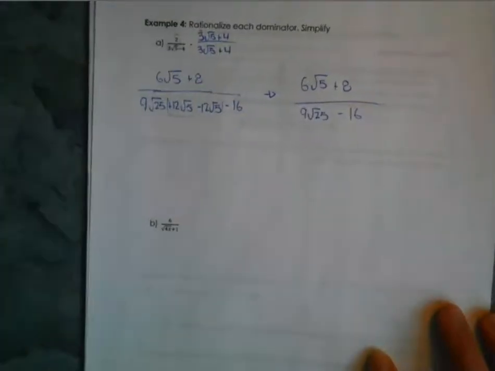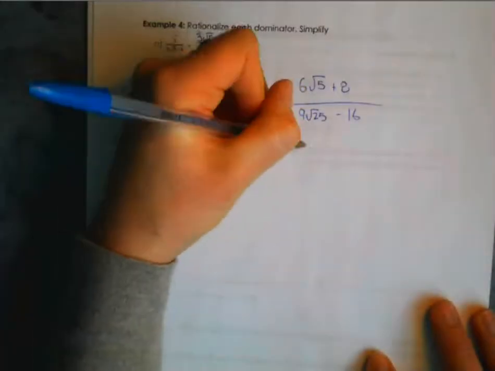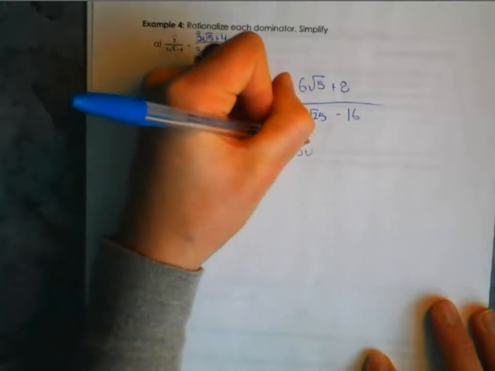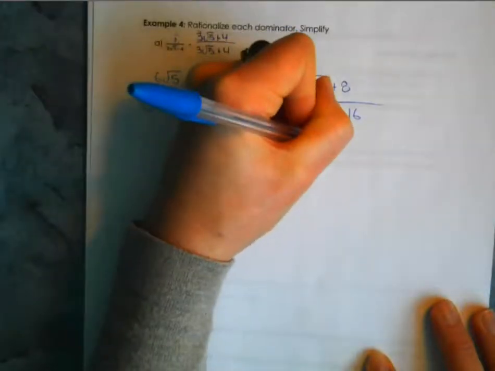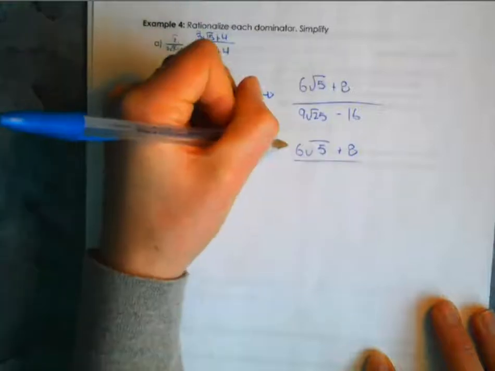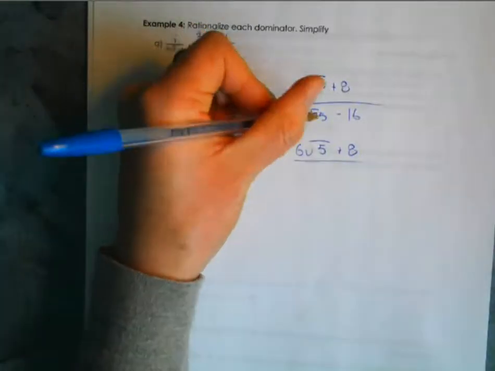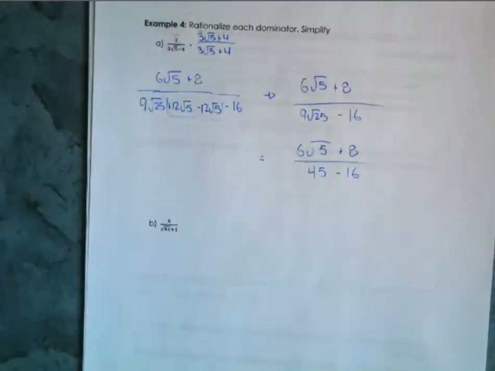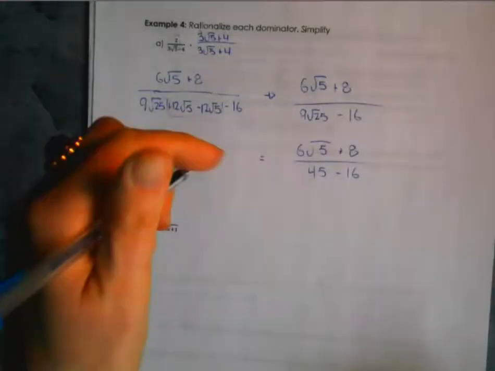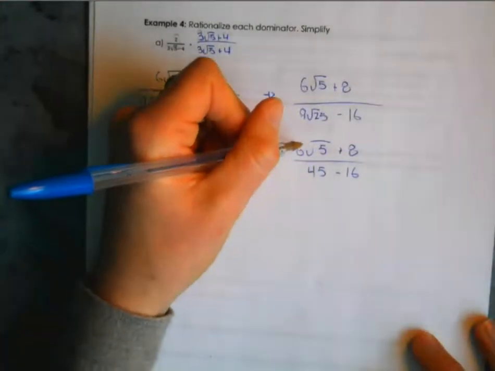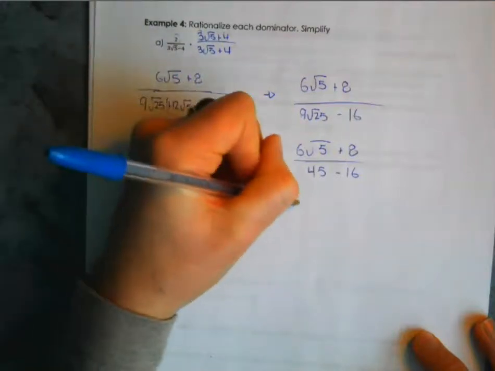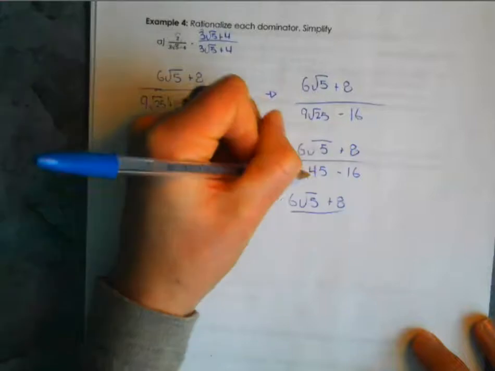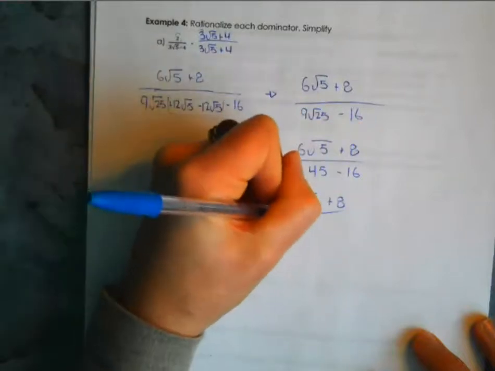Okay. Now if we want to simplify this, root 25, like we mentioned there, is going to be, so let's keep the top the same here, 6 root 5 plus 8, divided by 9 times 5, which is 45, minus 16. And so then if we simplify that again, 6 root 5 plus 8, and then 45 minus 16 gives us 29.